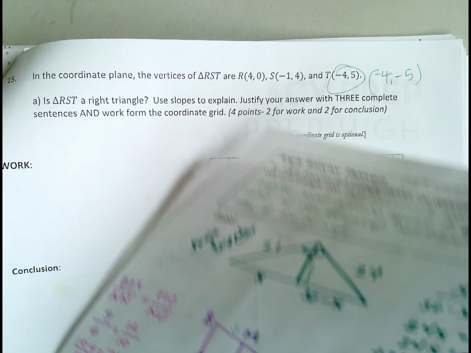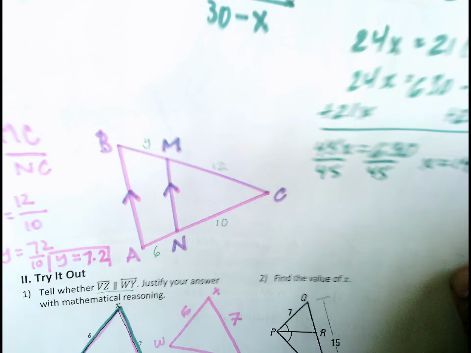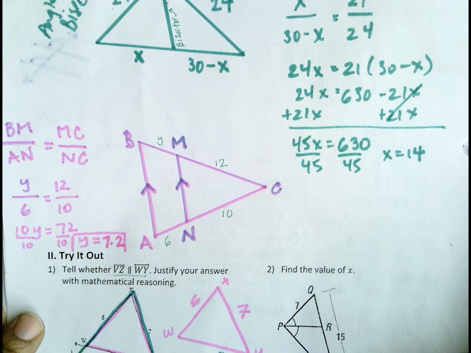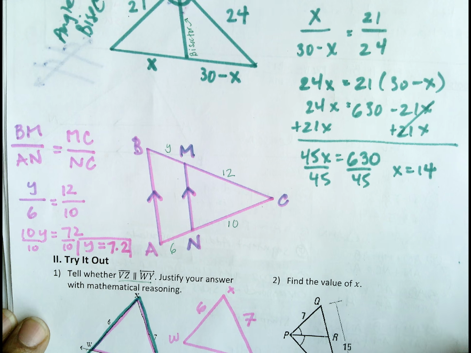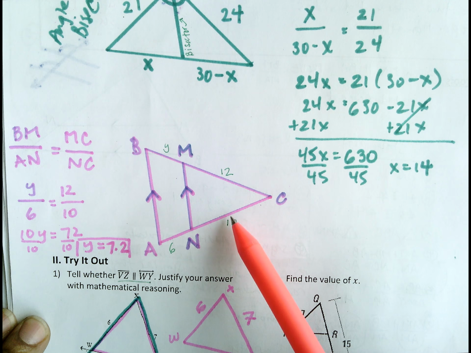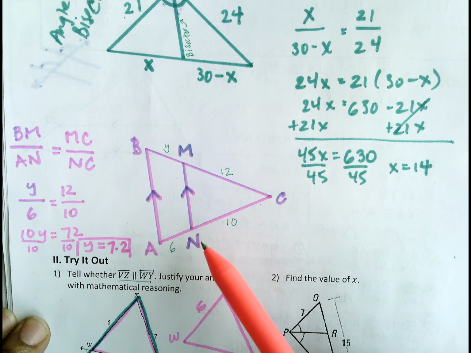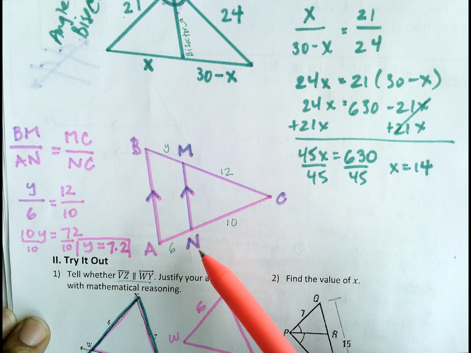So I actually drew this diagram, and you should do your own diagram as well, okay? It's not the one that's in green, it's the one that's in pink. And so we're just going to model how to solve a problem like this. So I have triangle NCM, which is the smaller triangle, and triangle ACB, or ABC and NMC.